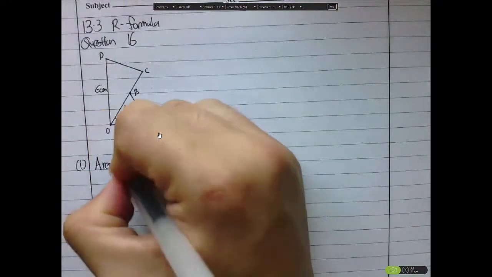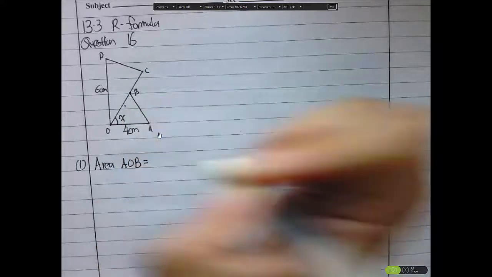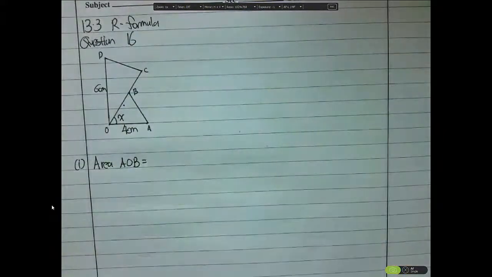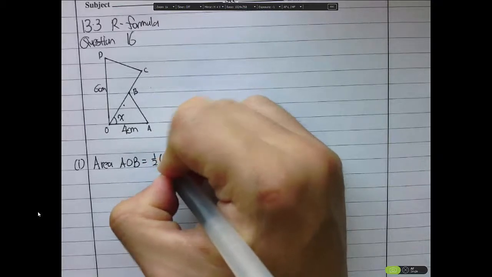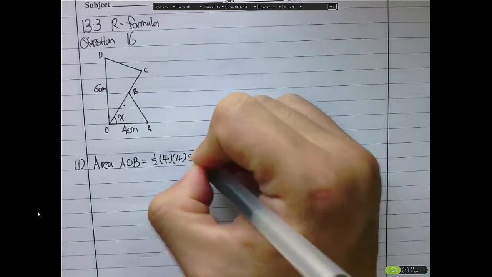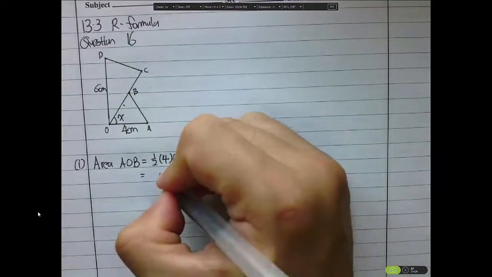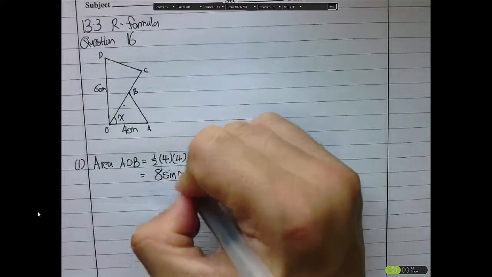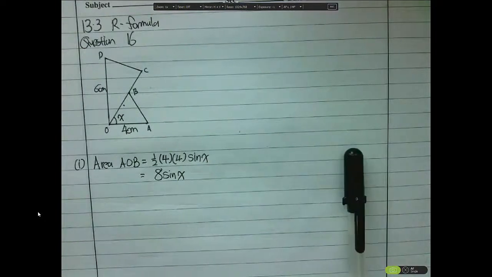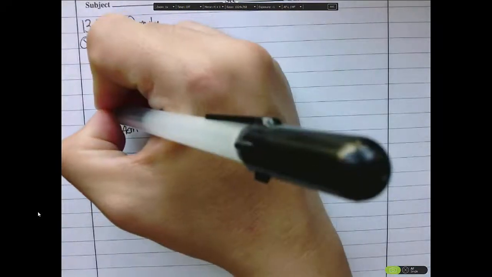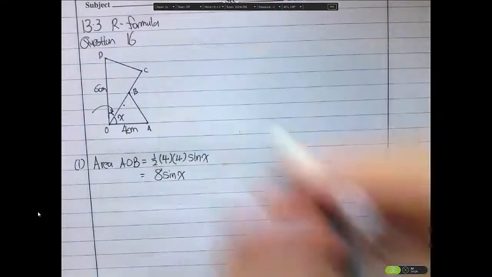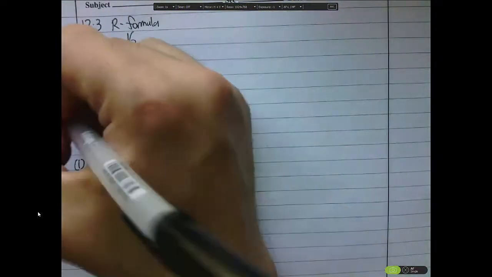So I'll say area of AOB. You can remember from your E-maths, area of a triangle is half AB sine theta. So in this case, 16/2 is 8 sine x. Simple enough. Okay, for OCD, this value here will be 90 minus x.